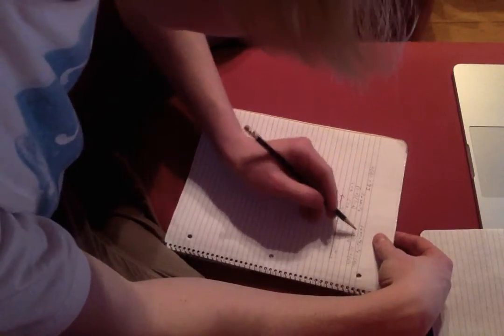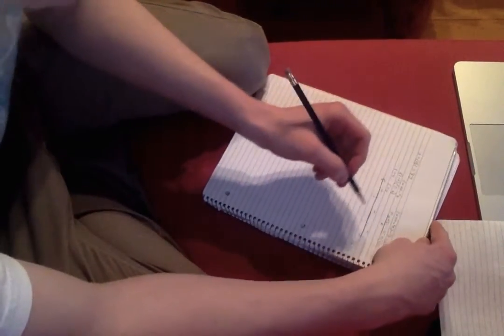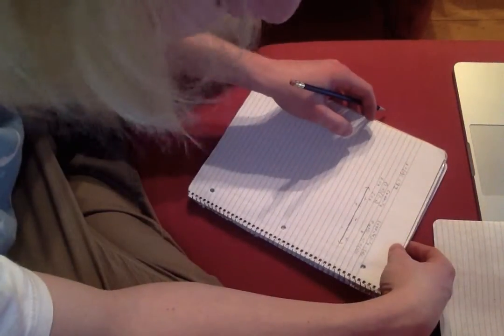And if we plug 0 in here, 0, 0, 0 plus 1, we get 1. So our initial position is going to be 1. Now we have to find the acceleration. Oh, and this was A. This is part A of the problem.